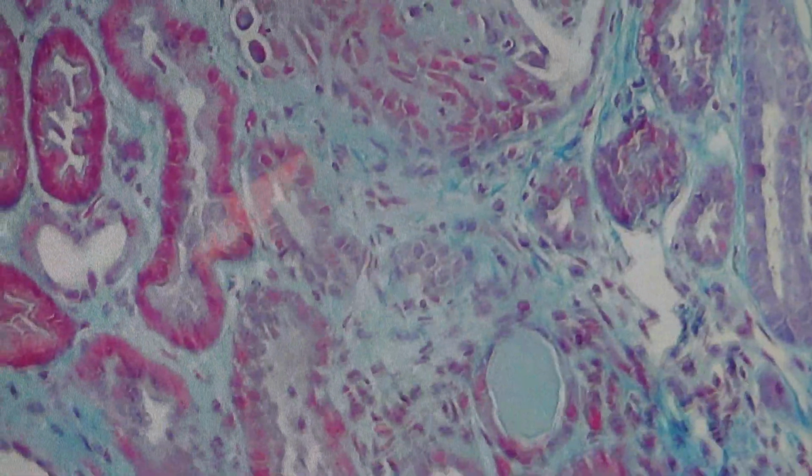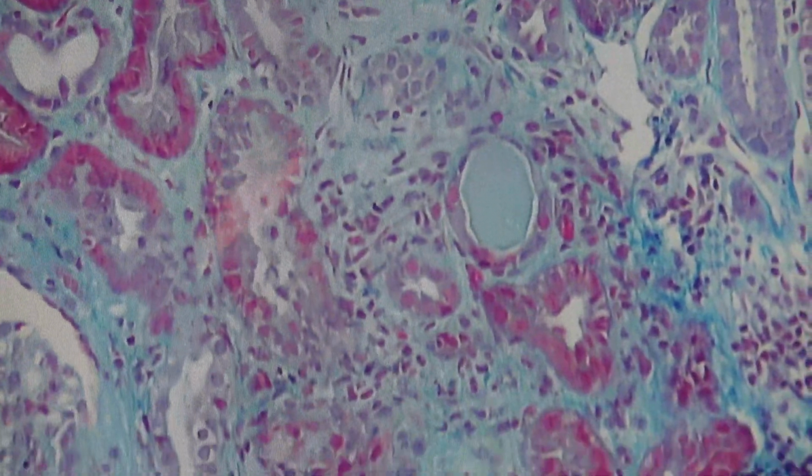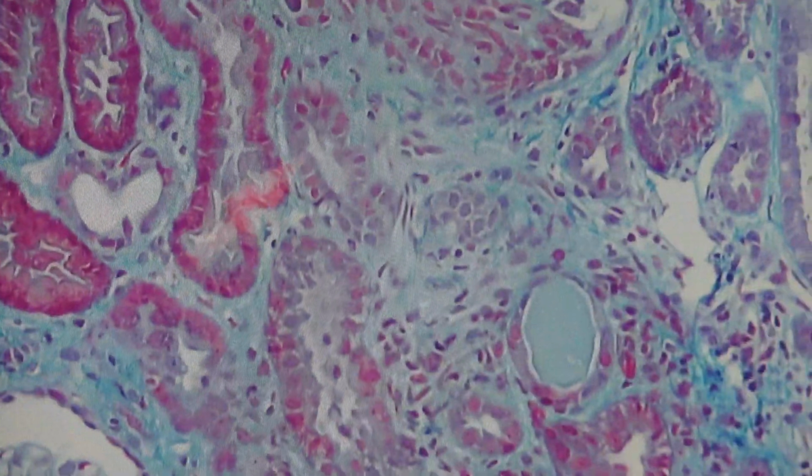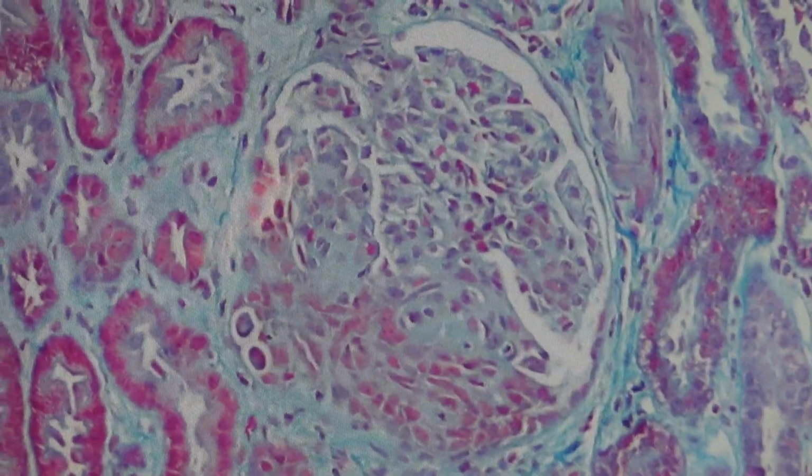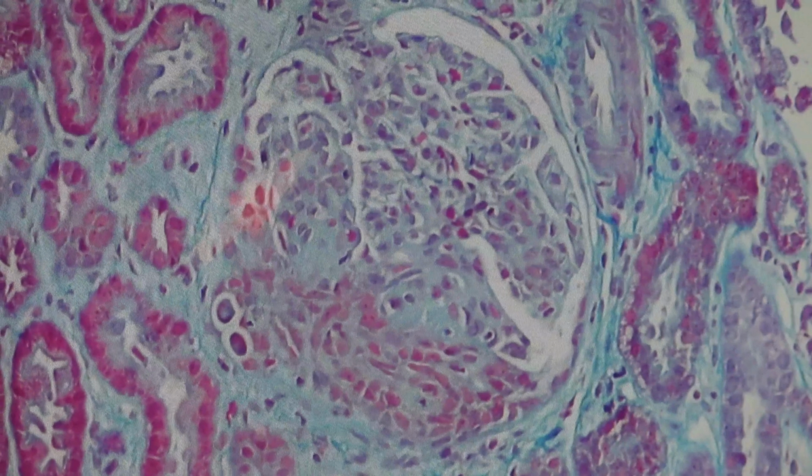So that's what I wanted to show you and get you thinking about some of the differences commonly between pediatric and adult kidney biopsies. That's it.